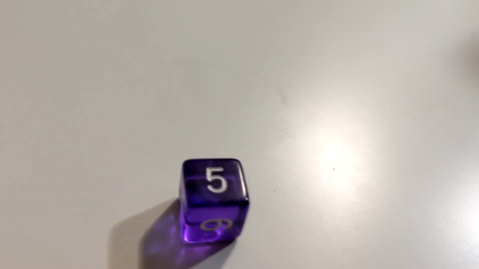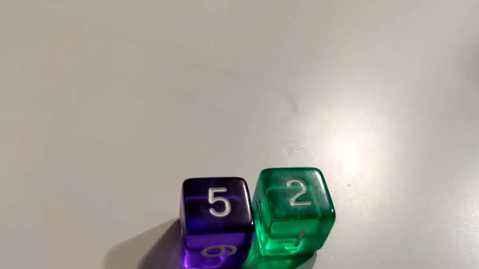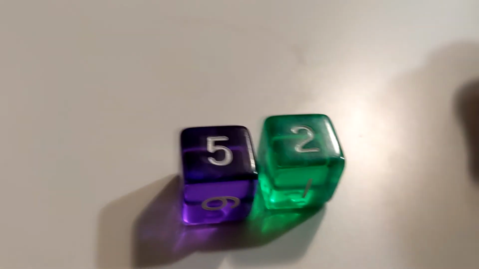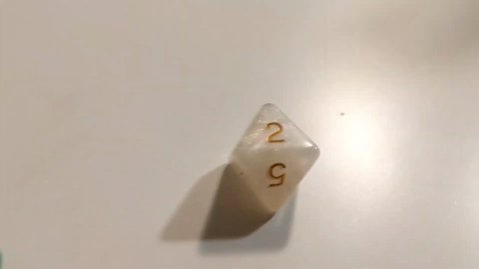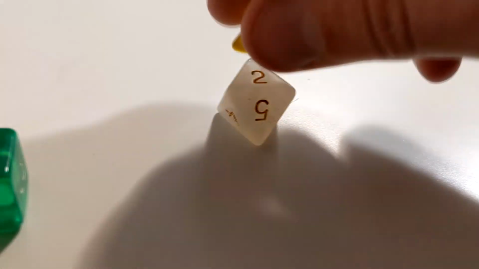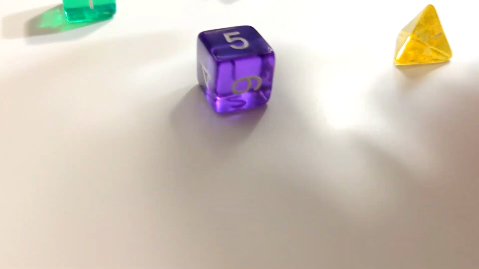My prowl turned out to be a 5. My stealth was a 2, so my score is 5. The clumsiness, my peril, was a 2, and then the guards were a 4. So the negative side, the GM score, is a 4. So we've got 5 versus 4.